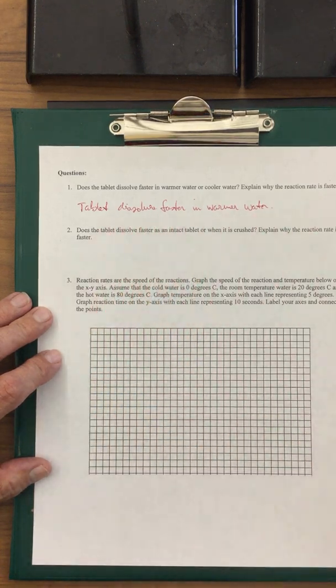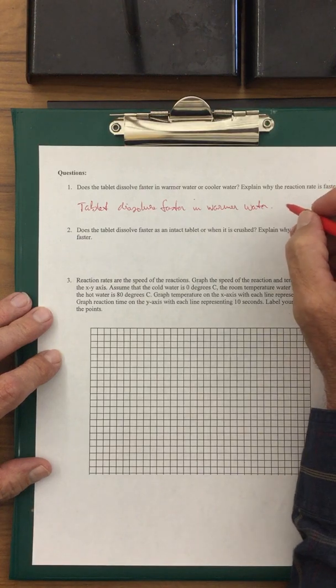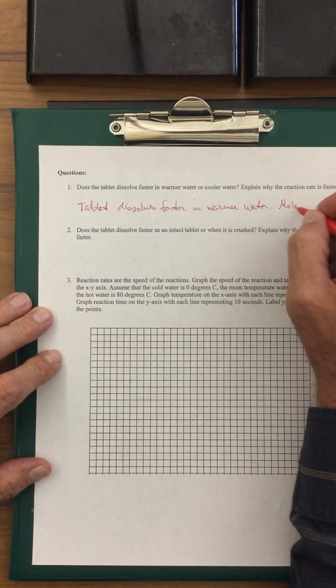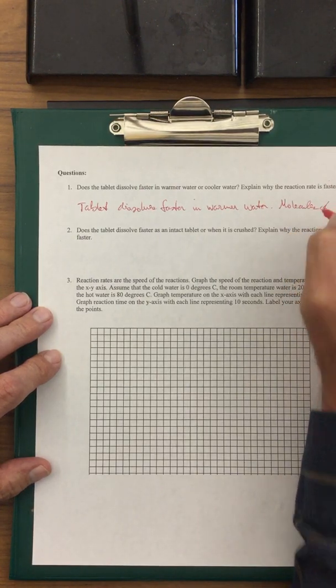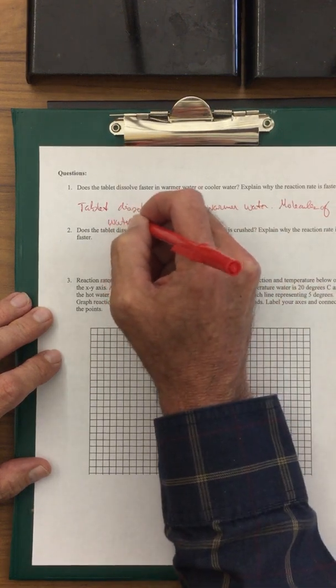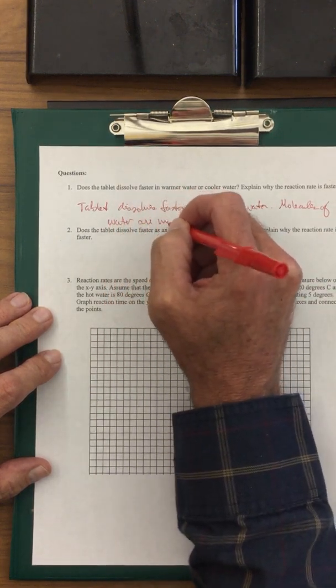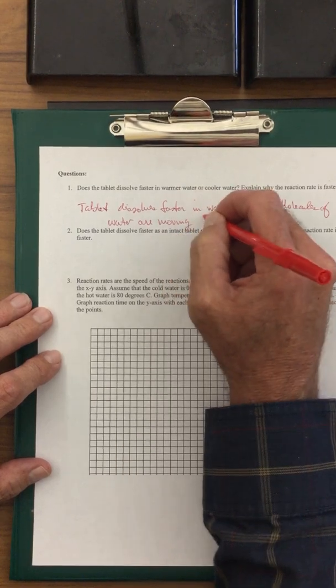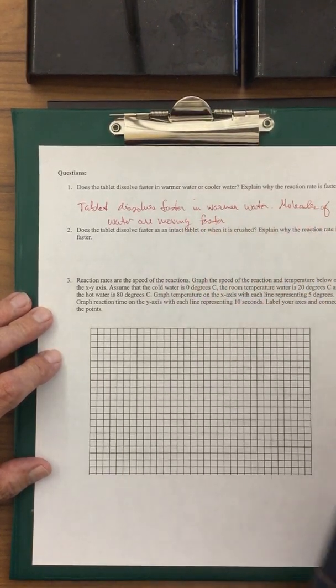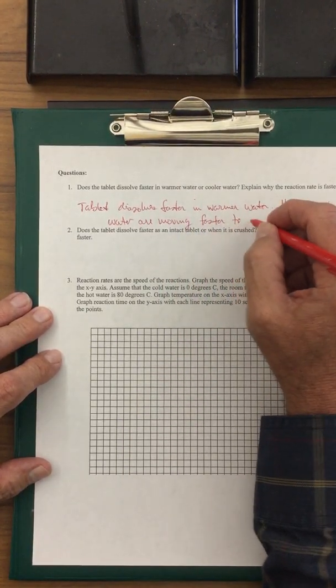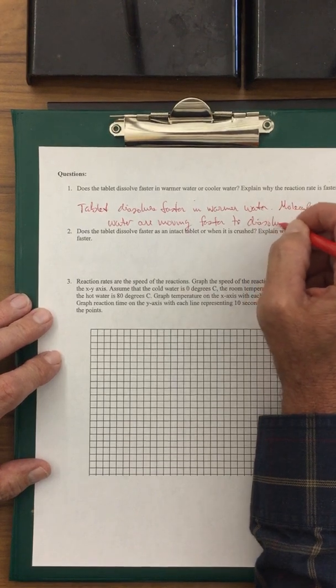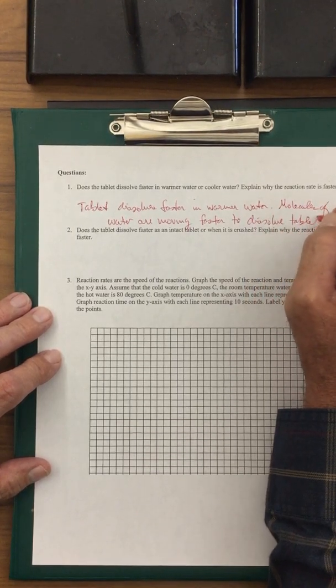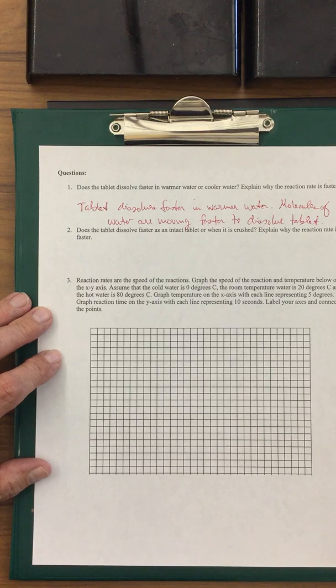So the tablet dissolves faster in warmer water, and the explanation is because the molecules of water are moving faster to dissolve the tablet.